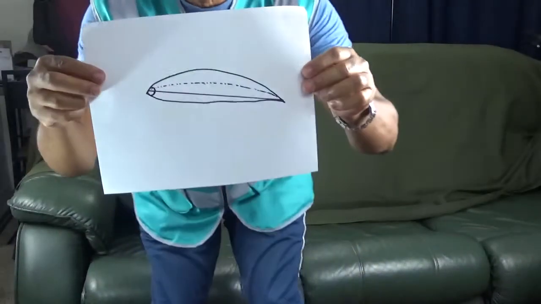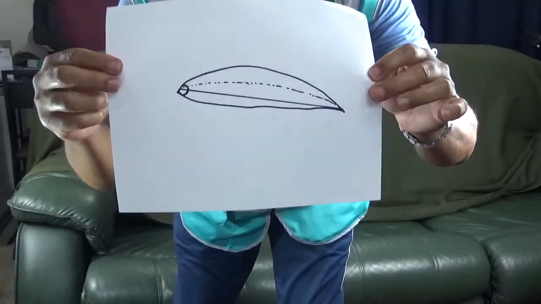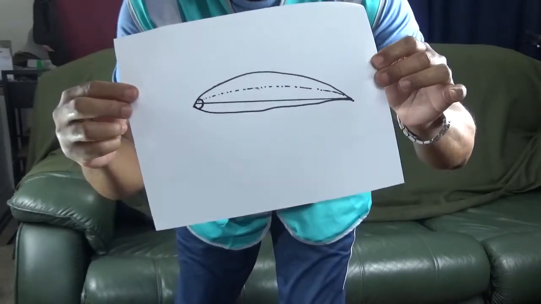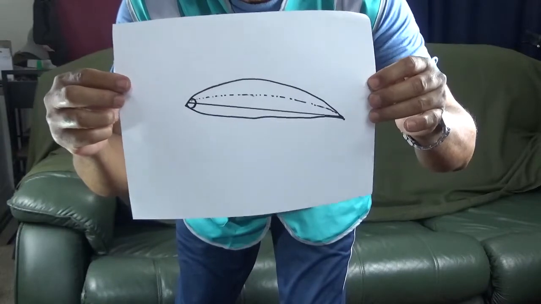My fans and friends, I'm talking about something not exactly accurate, because I'm not good at sketching, but please take a look at this. I hope you can see it. You can see the shape. It's a little curved.